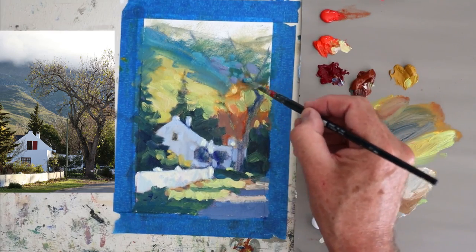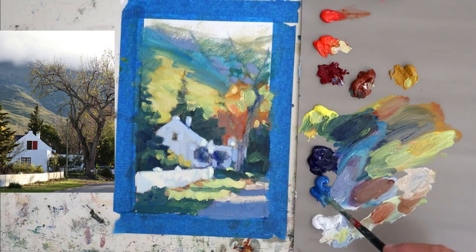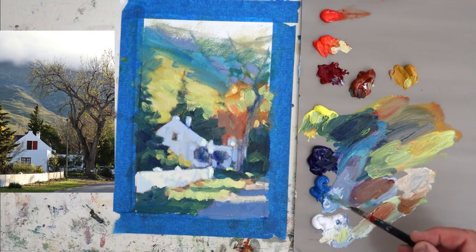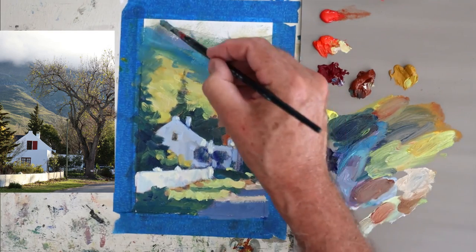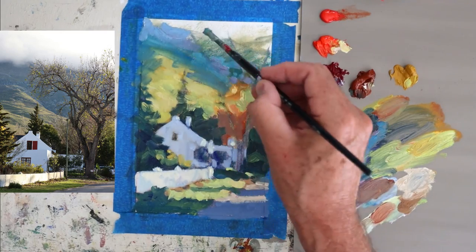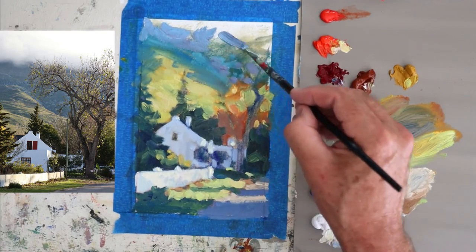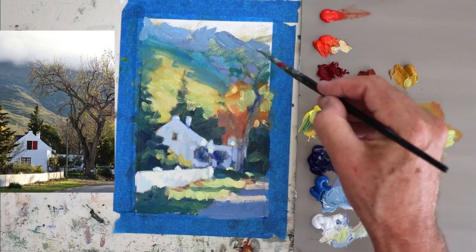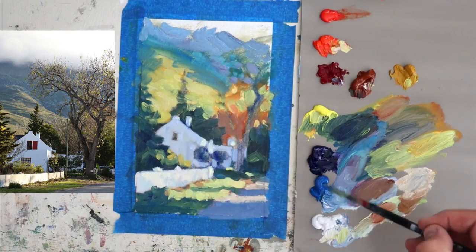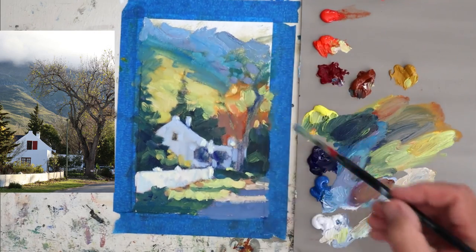And that's it. These vital shades, these vital colors add so much interest to the painting. It's the expressive part of it. As long as I'm on the right track with values, I can use whatever.